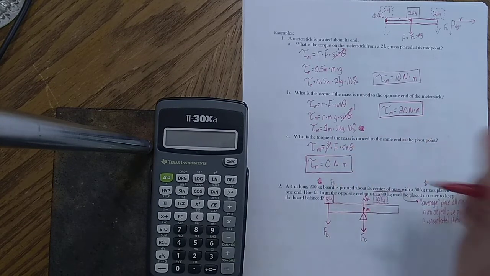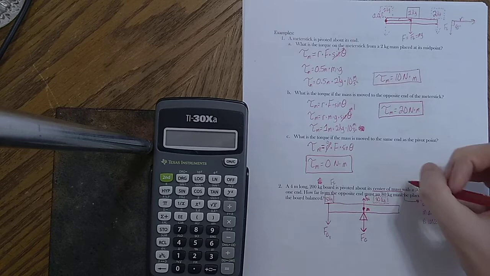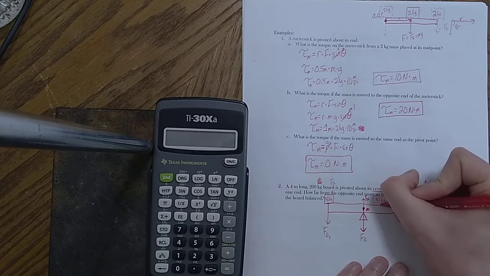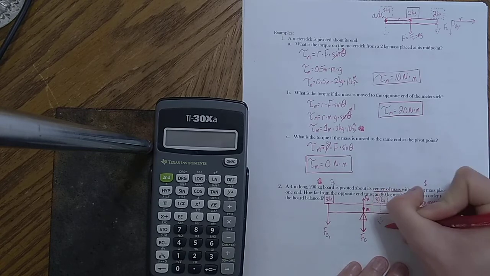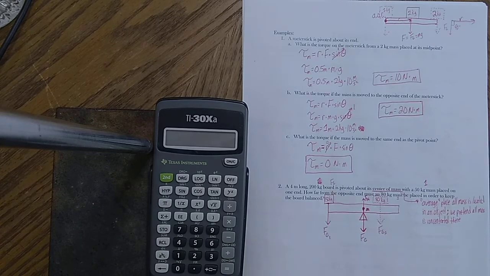The board has a force of Fg on it. This 50 kilogram mass, we're going to call that Fg1. And the other mass, wherever this happens to act, we're going to call this Fg2. Okay, that's actually our free body diagram.